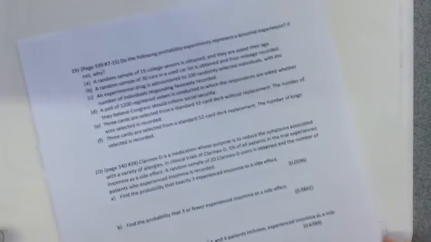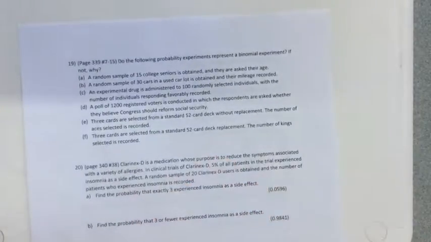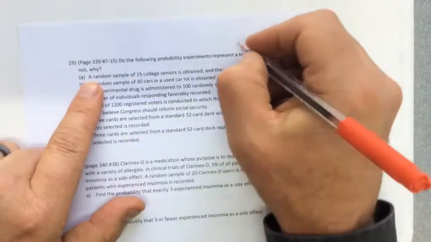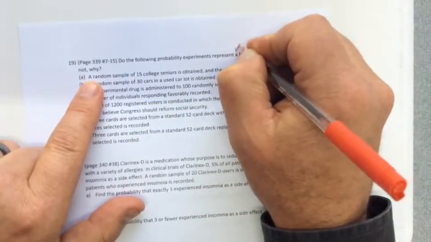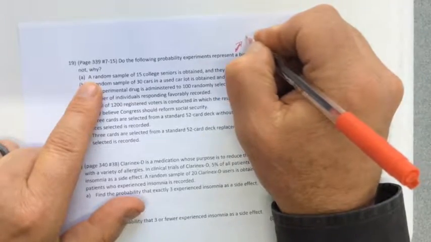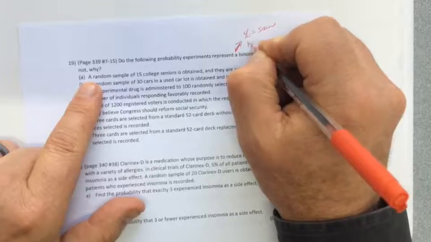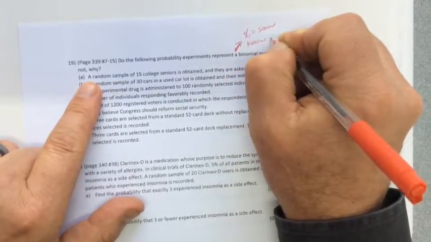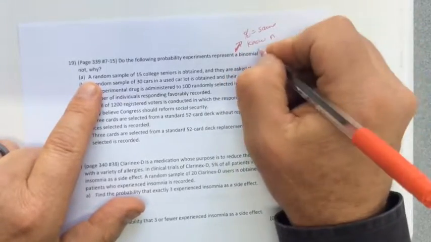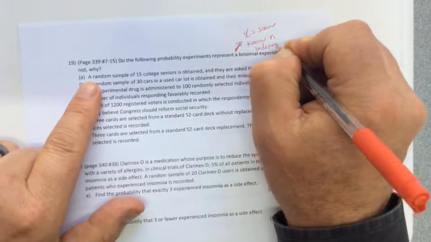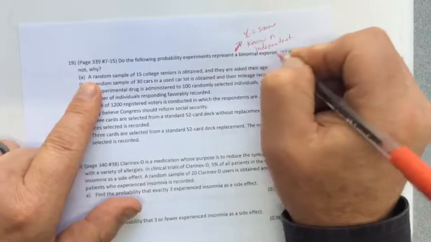Okay, 19. Do the following probably represent binomial experiments? So binomial, there's some issues we have to have. The percentages are the same always. We know how many times it's going to happen. We know the n, and they have to be independent. That means one cannot affect the other.